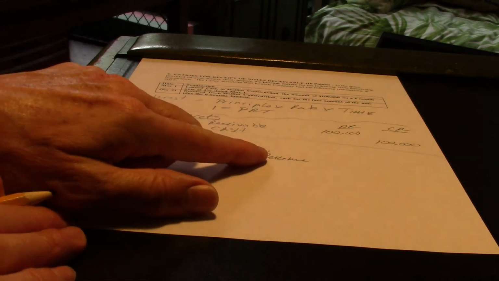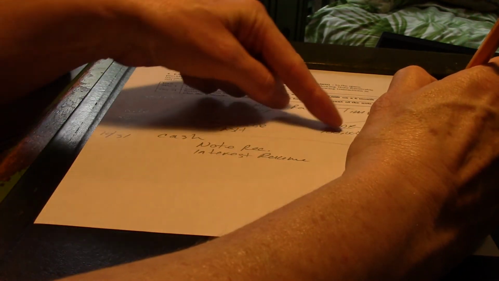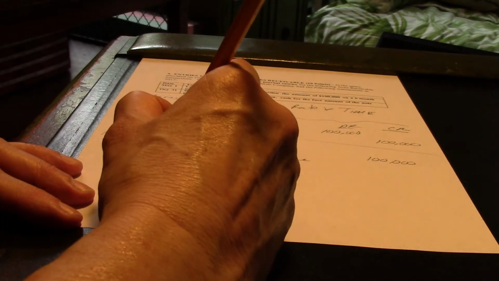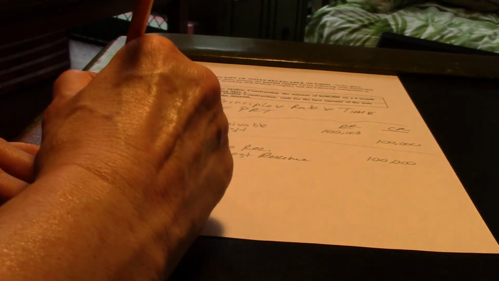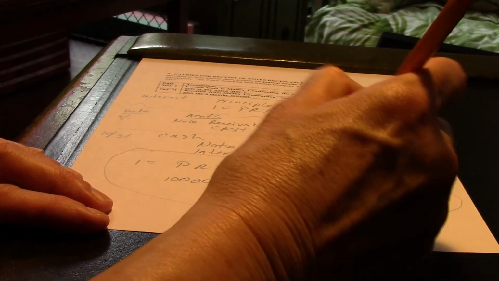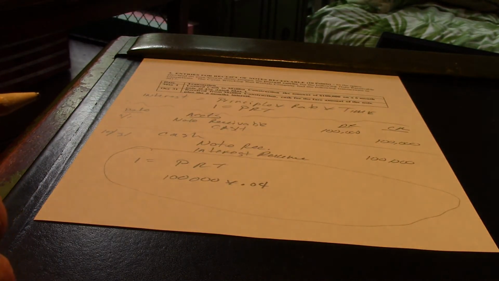I don't know how much cash is. I do know that note receivable is 100,000, right? There's the balance right there. Interest revenue, I don't know, because I have to calculate that. I equals PRT. So principal is 100,000, just kind of put this as a side deal, times the rate, which is 0.04. So that's an annual rate.